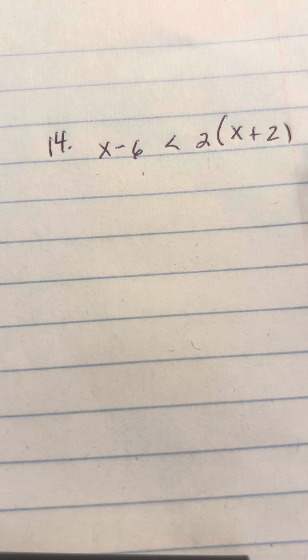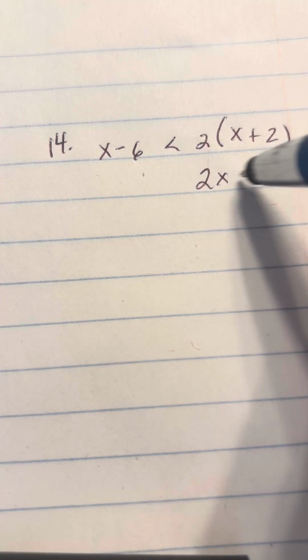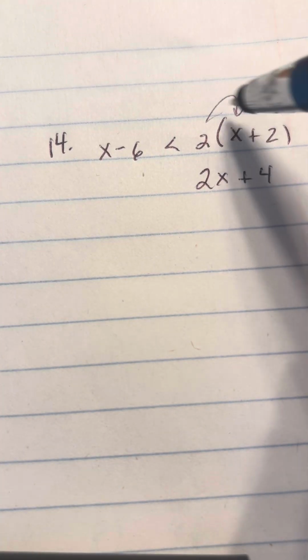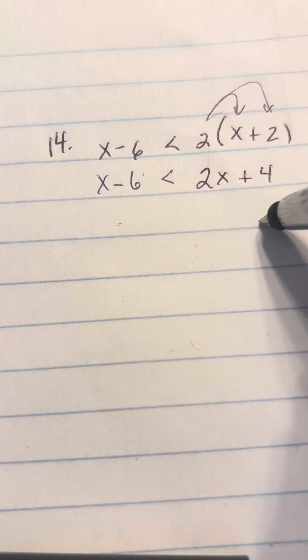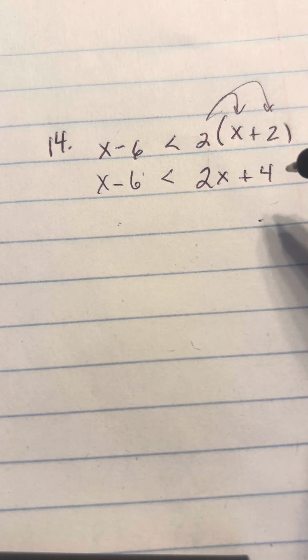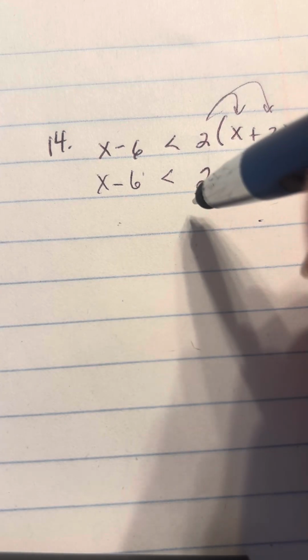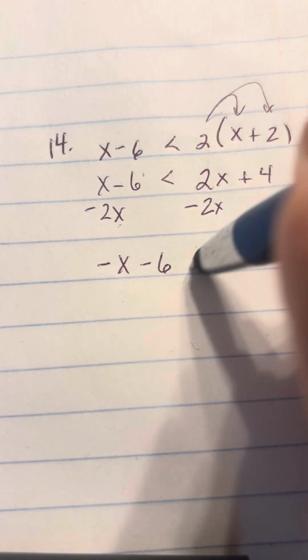All right, so number 14, I have x minus 6 is less than 2 times the quantity x plus 2. Looking on the left-hand side, there's nothing to simplify, but on the right-hand side, I'd like to distribute that 2. Remember to distribute it to both pieces. Bring down the rest. I did not multiply or divide by a negative, so I do not switch the direction of the inequality. I want my variable over here and my number over here because that's just the way I like it. You could do it a different way if you want. I'm going to subtract 2x from both sides. And I've got -x minus 6 is less than 4.